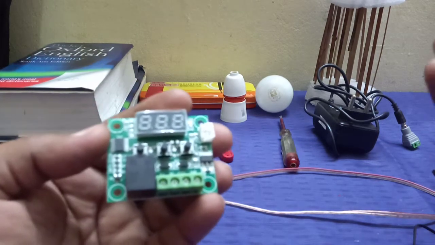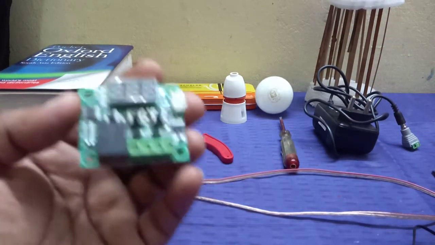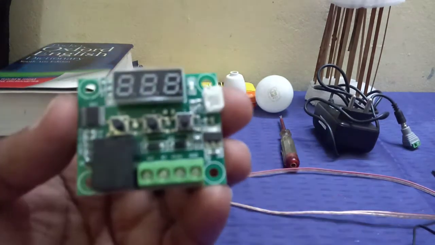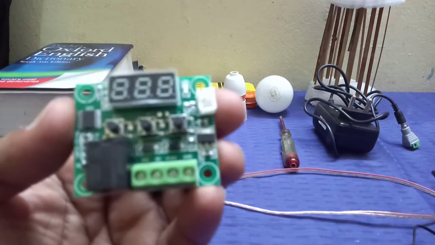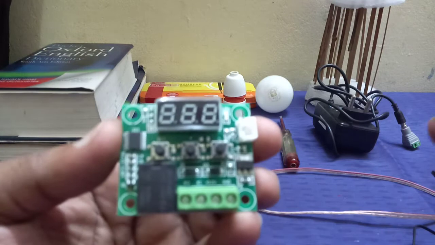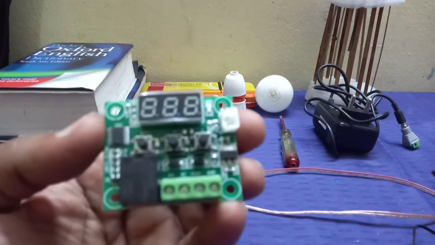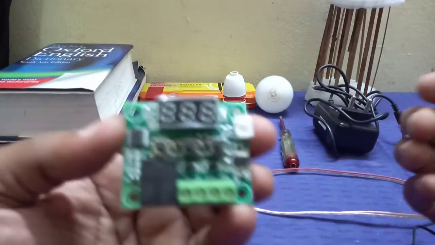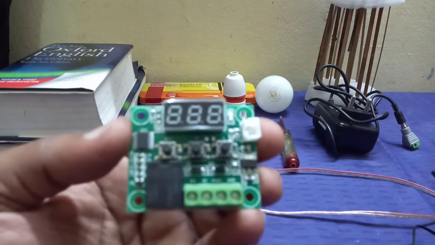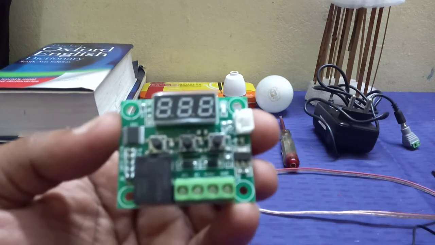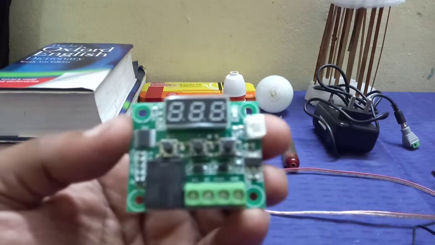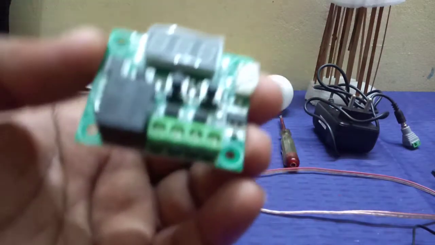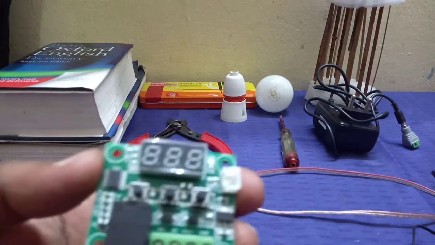This can be used to control the temperature inside a room by connecting this thermostat to an electric fan or an air conditioner. This system can also be used to make an incubator for hatching eggs. So there are various applications for this thermostat. Here we are going to discuss how to set the thermostat for heating applications, like in the case of an incubator. We will also discuss the application of the thermostat for cooling applications, like in the case of an electric fan.